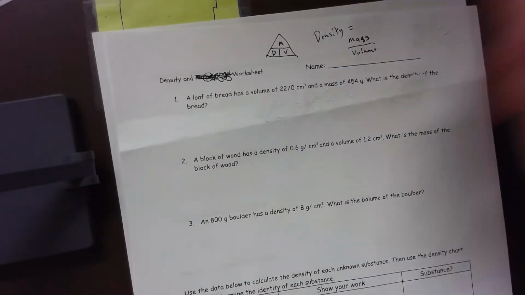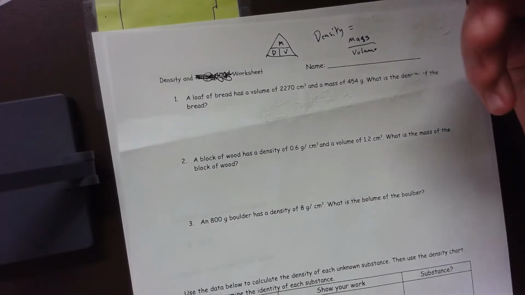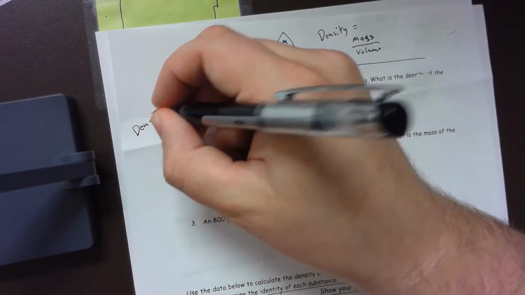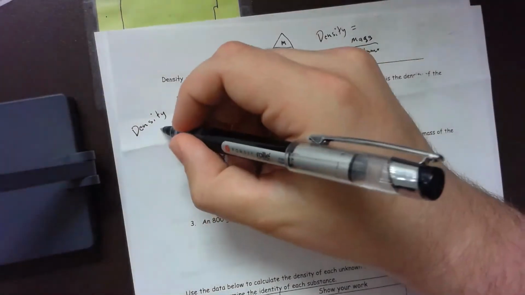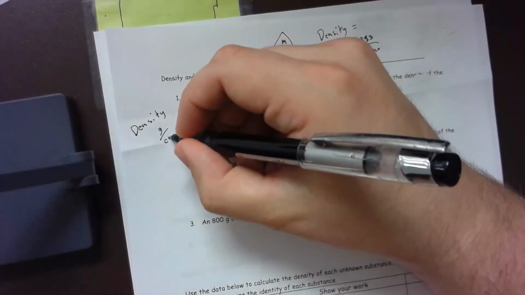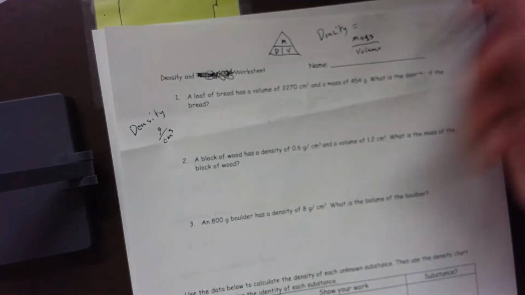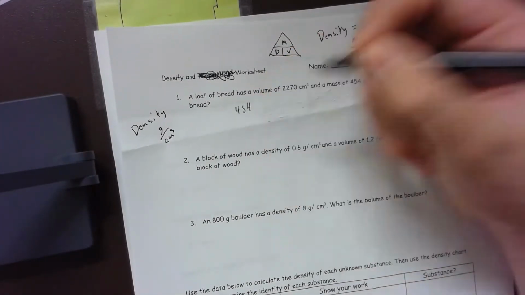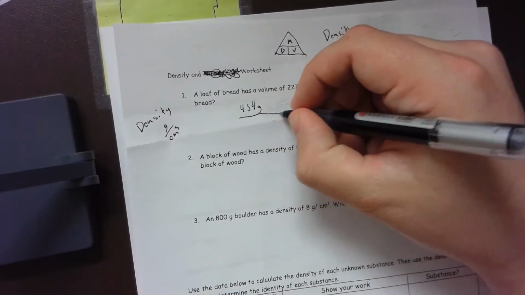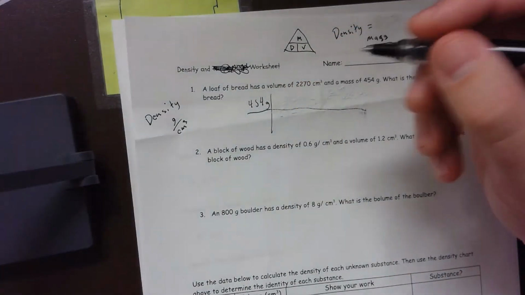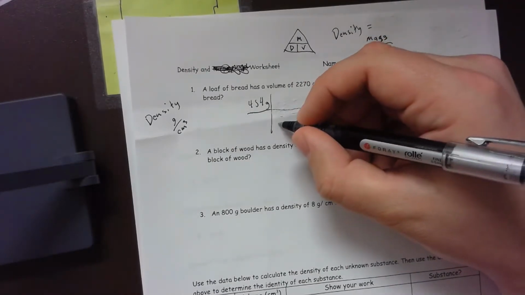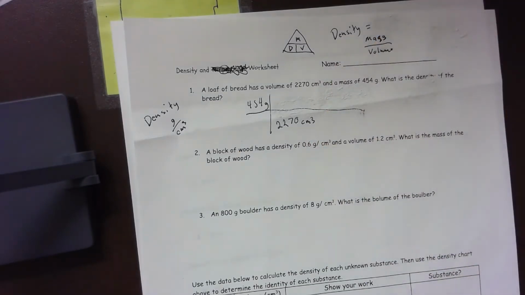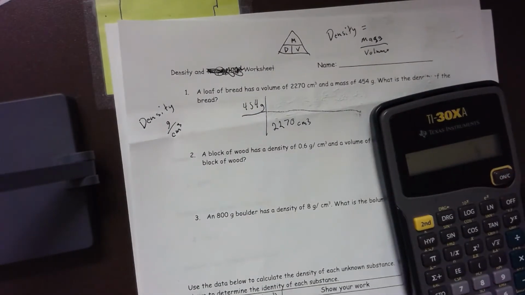So we can do this in our dimensional analysis way. If we're looking for density, we know density in this case is going to be grams over centimeters cubed. So that means we take our 454 grams and we divide by our 2270 centimeters cubed, and then we do our work from there.